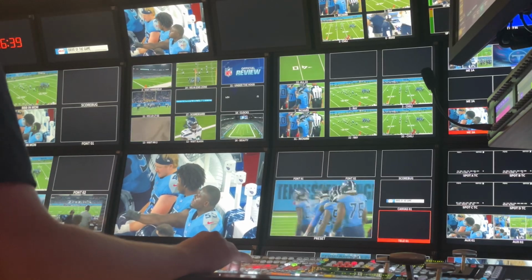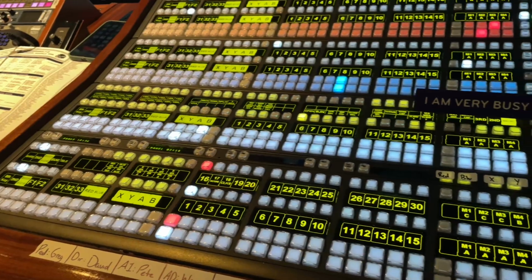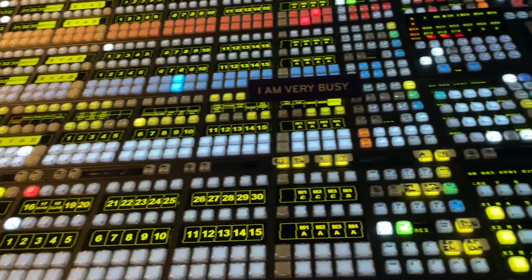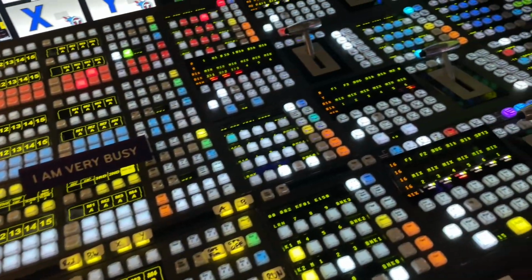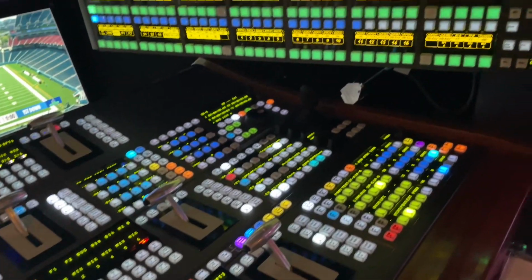As you can see, a lot goes into making a good broadcast, and there are a lot of very skilled men and women that are making split-second decisions to bring you the best broadcast possible. So next time you're watching anything live, think about all the men and women behind the scenes making it happen.